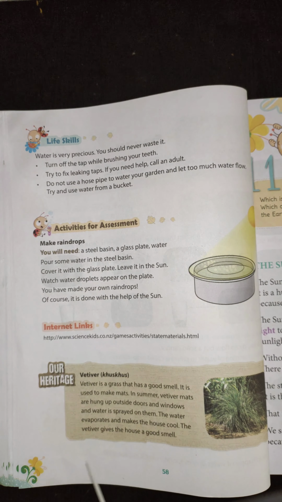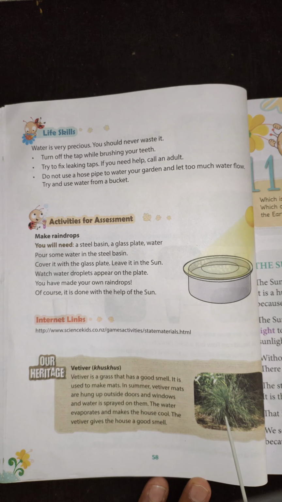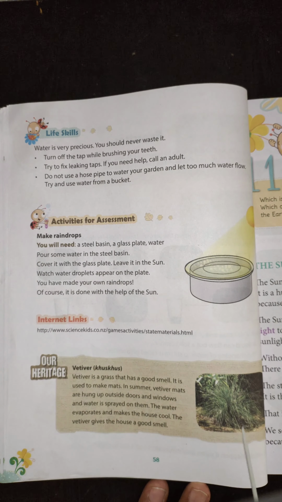Our heritage. Vetiver, otherwise called cuscus. Vetiver is a grass that has a good smell. This is the grass which has a good smell. It is used to make mats. It is mainly used to make mats.